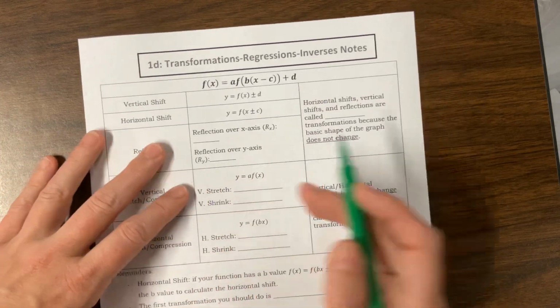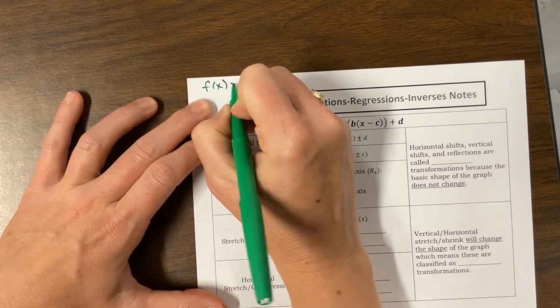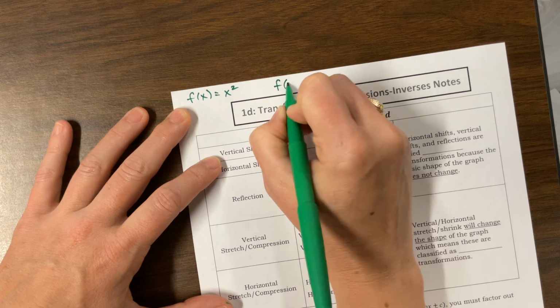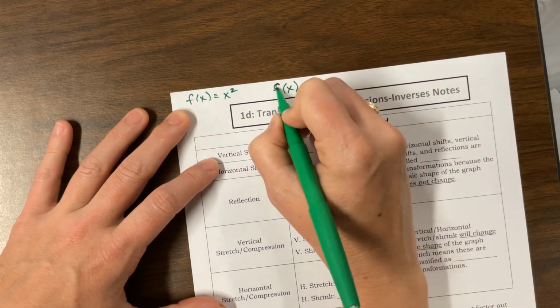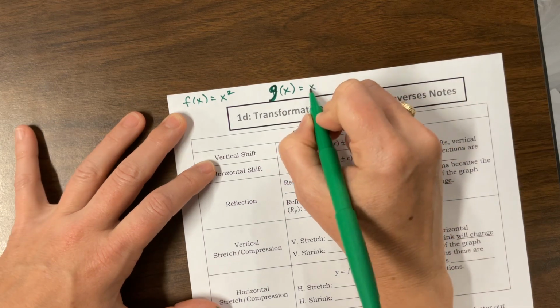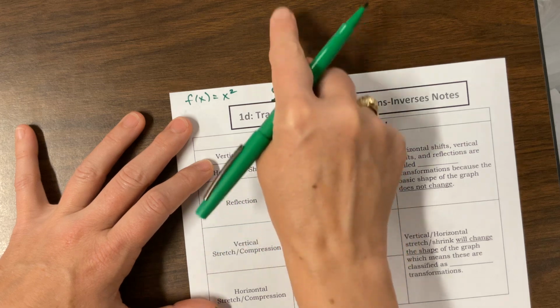Notice if we're looking at the graph, if I start with f of x equals x squared, I have a parabola. If I say g of x is now x squared plus 2, this has taken our parent function and moved it up 2 units.